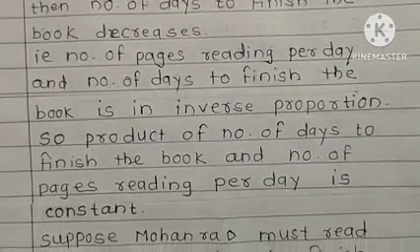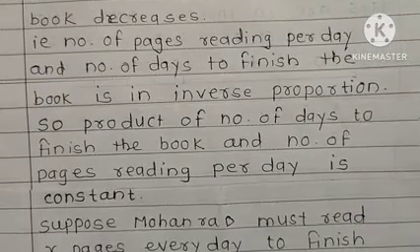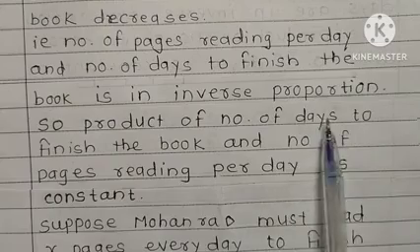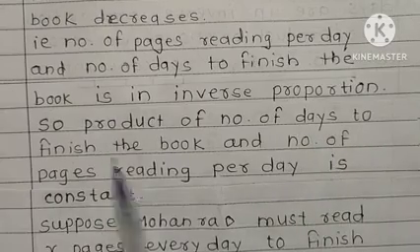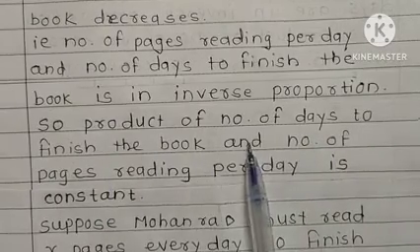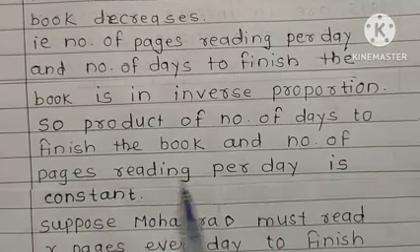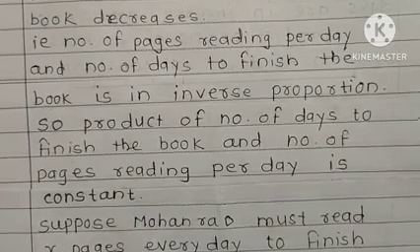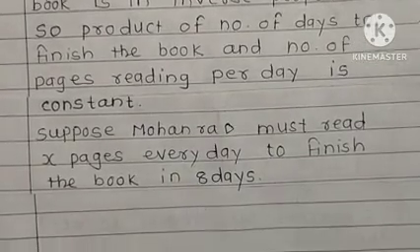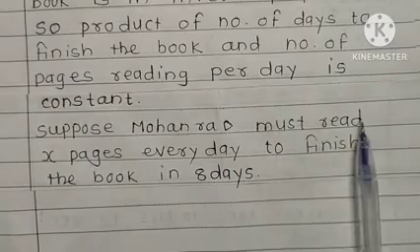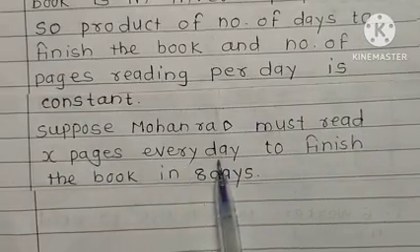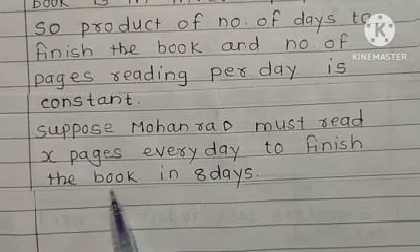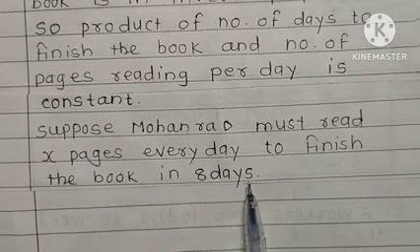So, in case of inverse proportion, the product of the number of days to finish the book and the number of pages read per day is constant. Suppose Mohan Rao must read X pages every day to finish the book in 8 days.